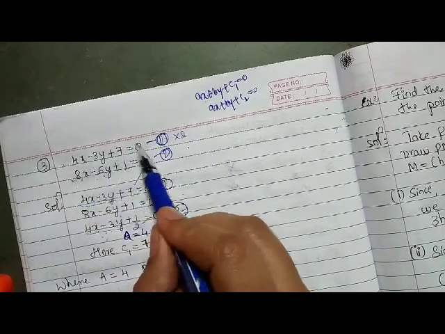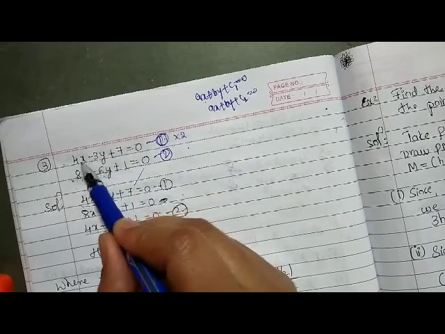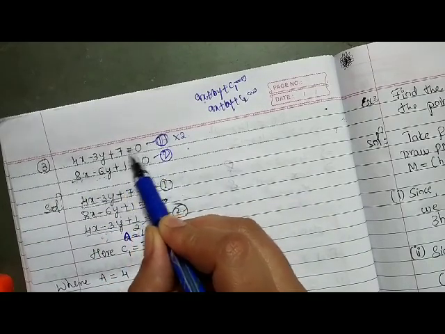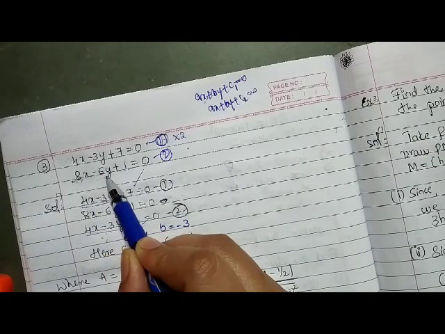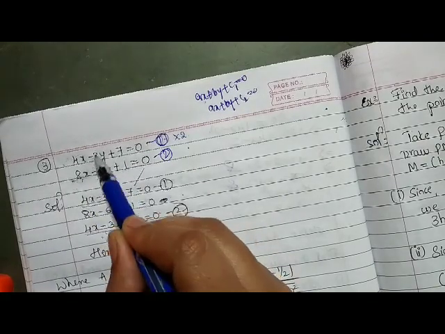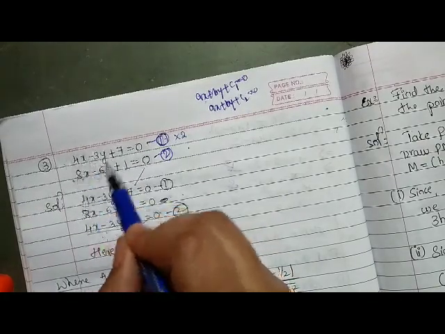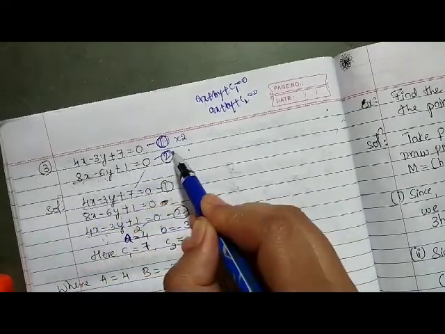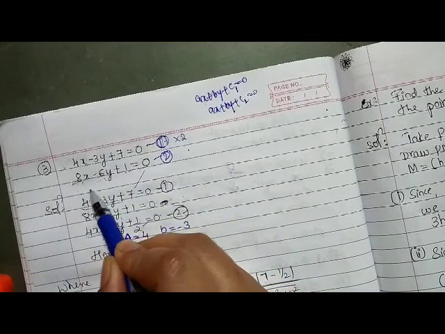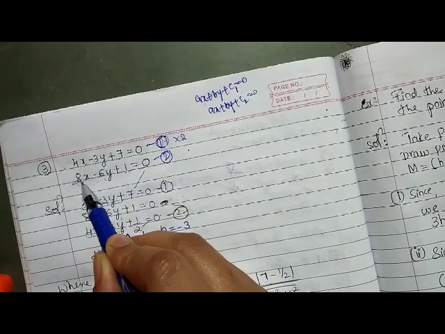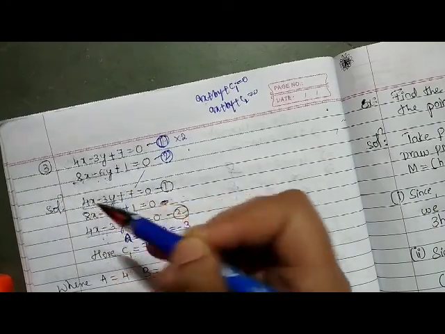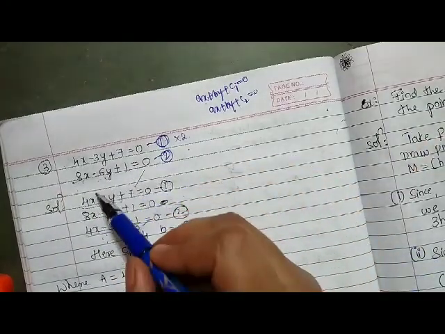You can multiply this first line by 2 so that we'll get 8x minus 6y plus 14 is equal to 0, and second line is 8x minus 6y plus 1 is equal to 0, so that the coefficients of x and y in both the lines are same. Or you can divide line 2 by 2, so we'll get 4x minus 3y plus 1 by 2, so that the coefficients of x and y in both the lines are same.